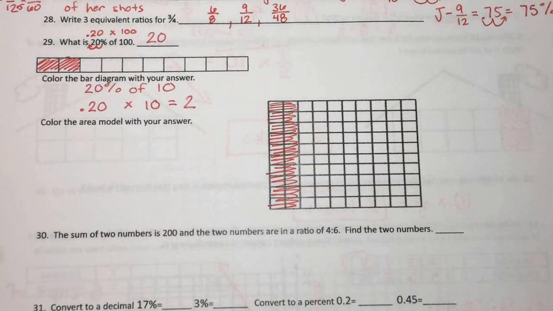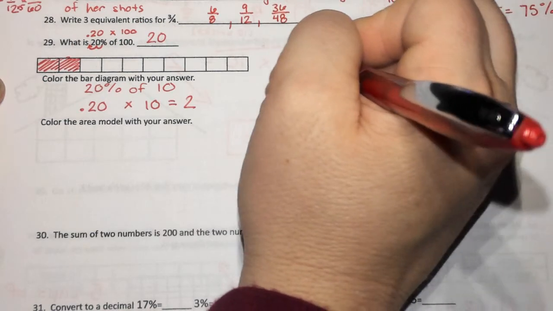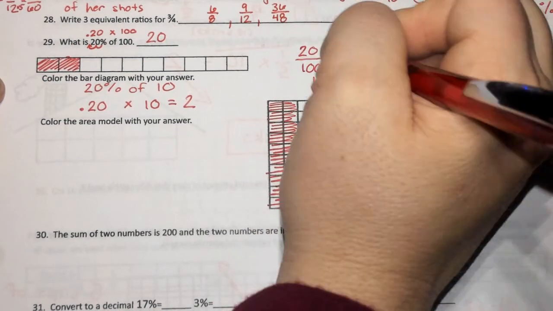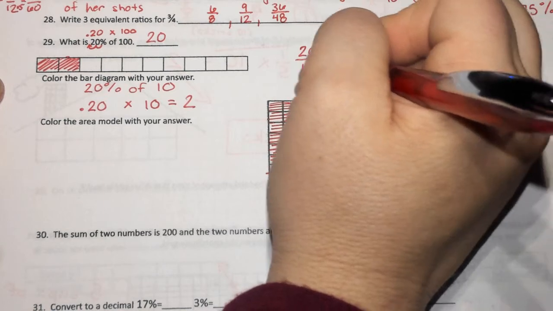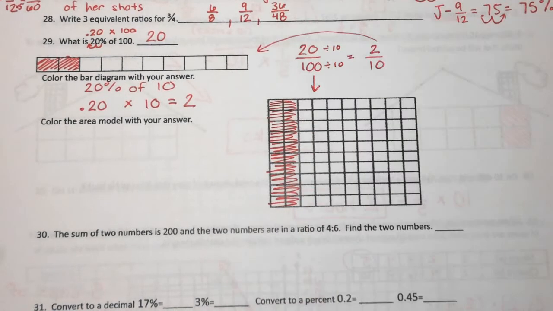So we're still going to color in 2 rectangles in my bar diagram. Again, what we were saying earlier, we know 20 over 100. That's this diagram. But if I divide that by 10, that gives me 2 over 10, which would be my bar diagram. Okay? Questions about 29? Andrew?